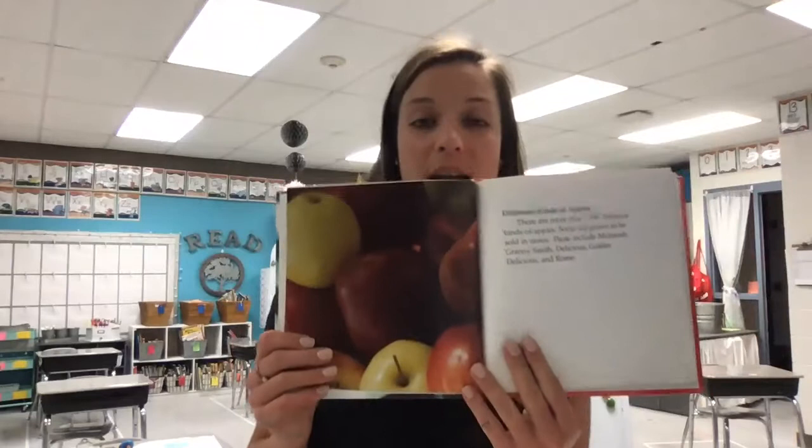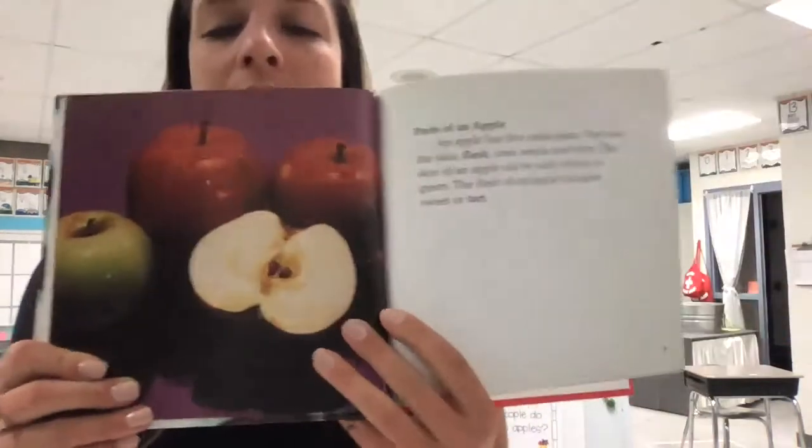Yeah, we do, because we learned that apples grow on apple trees, right? Okay, what about the number of different kinds of apples? We knew there were different kinds of apples, but we did not know that there were 7,500 different kinds of apples. That is a lot of different apples, right? Okay, we also learned the different parts of the apple. So on this page, it told us the names of the different parts.